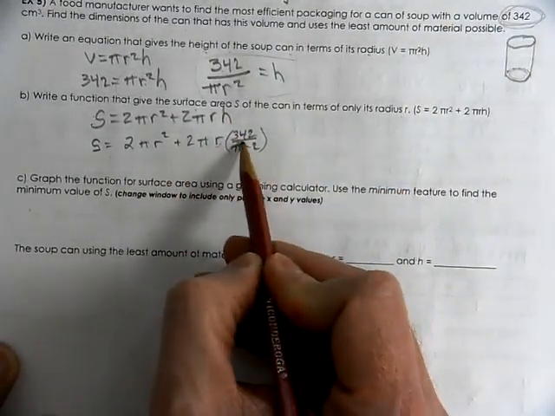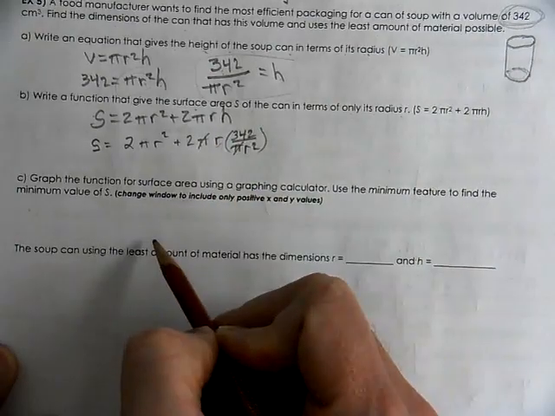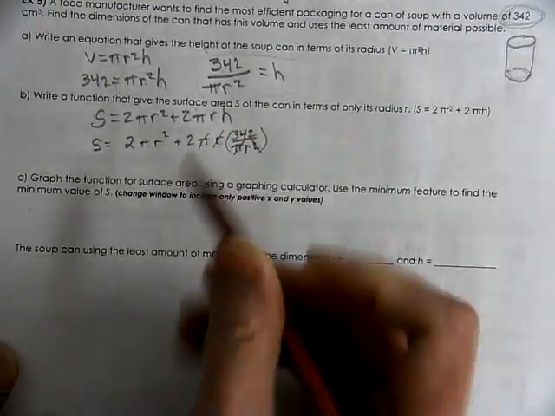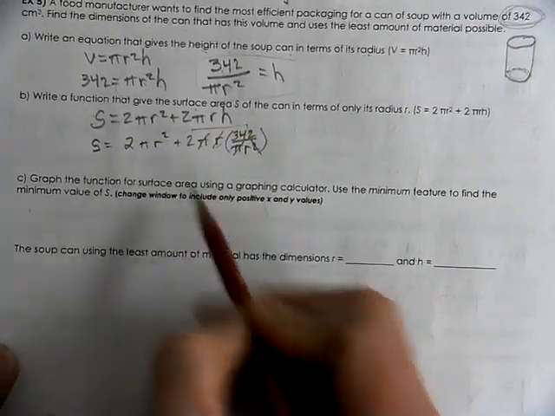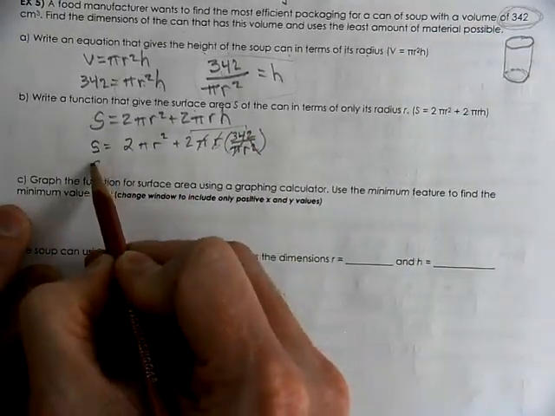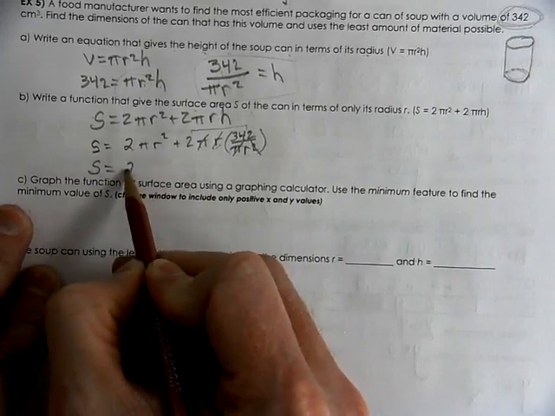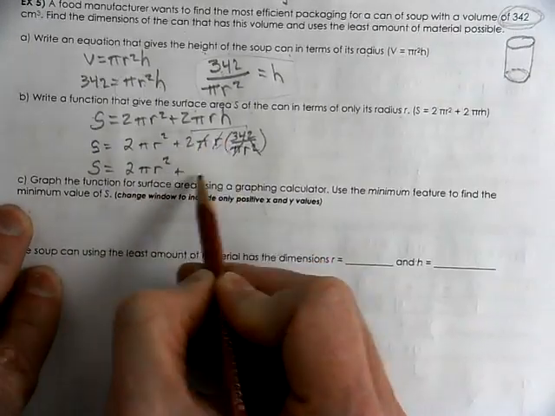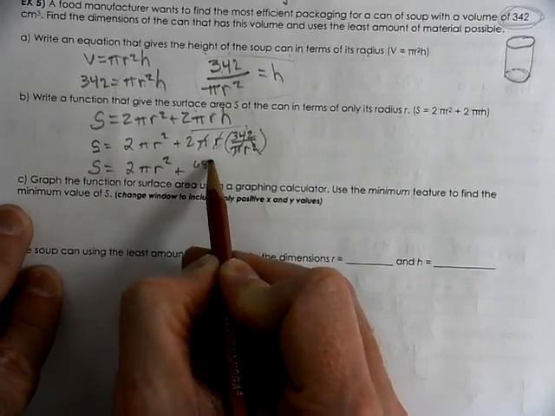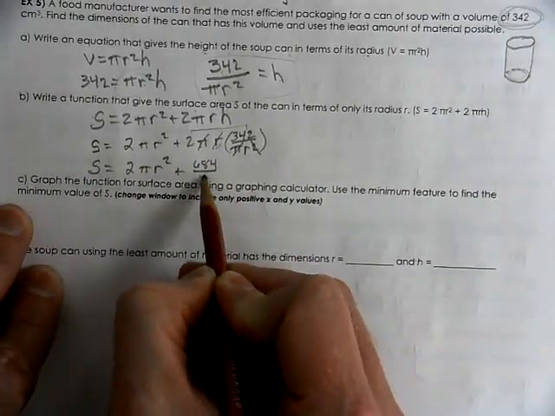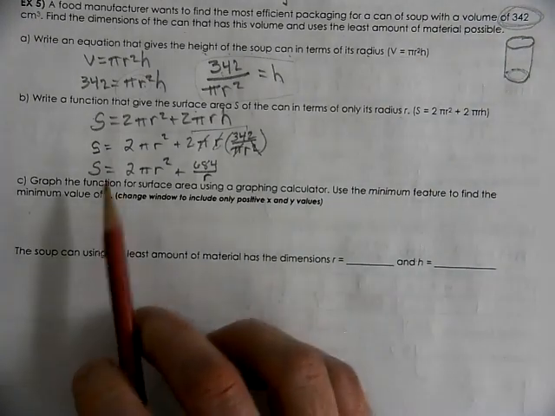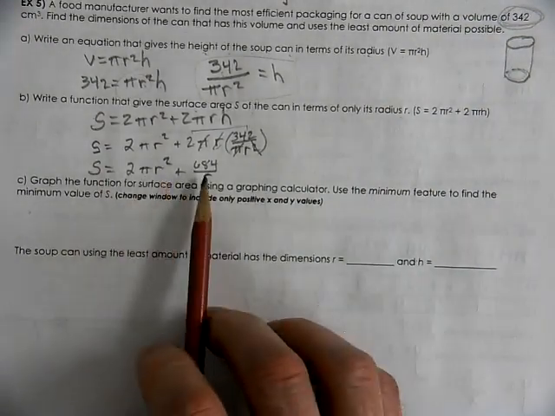Now we can do some reducing here. We can get rid of those pi's. We can get rid of that r. And we can times this guy by 2. So we have our surface area, 2 pi r squared plus 684 over r. So that's our surface area in terms of r.